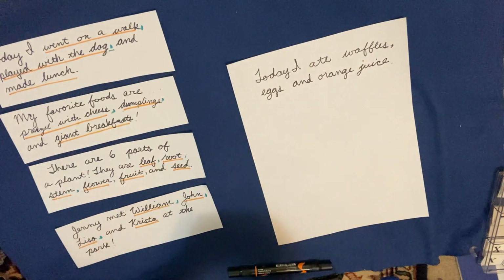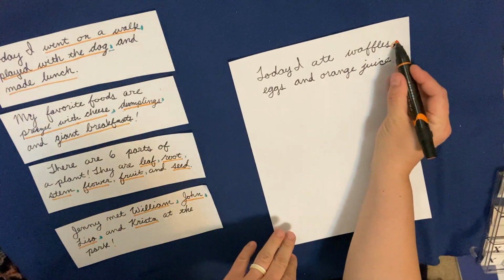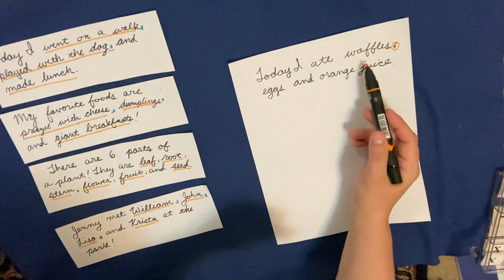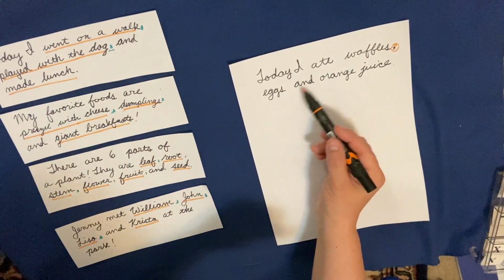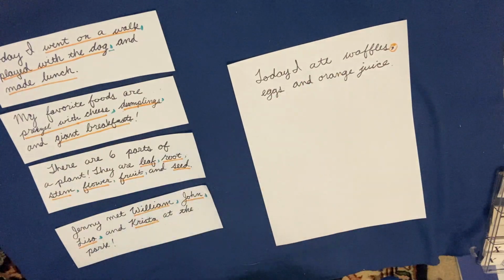Now this is without the Oxford comma. You just have the one comma here separating waffles from eggs, and then the and is acting as the separator between eggs and orange juice. So this says I ate waffles, eggs, and orange juice.